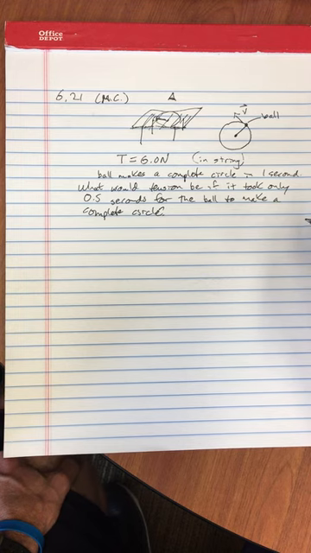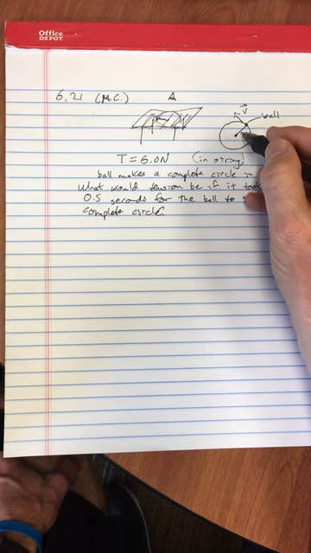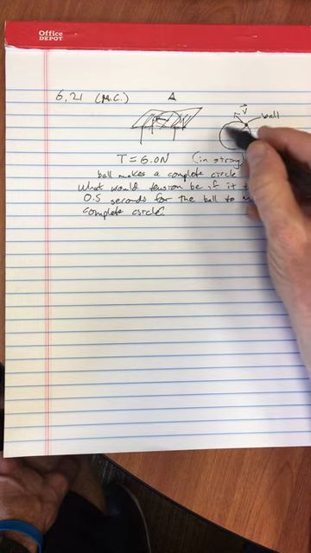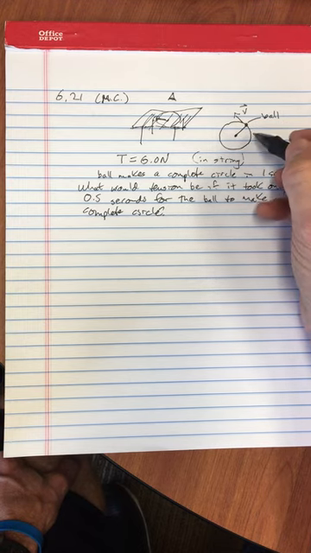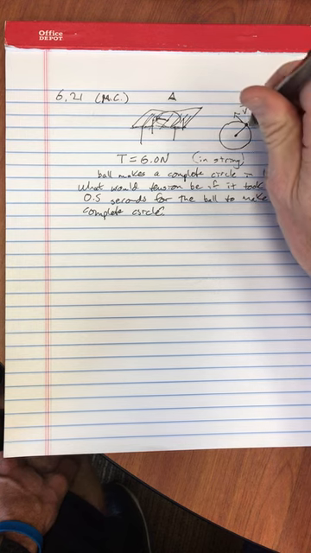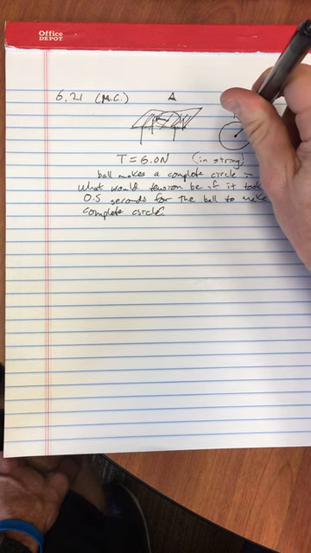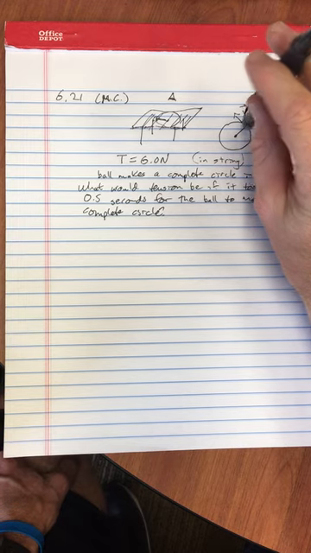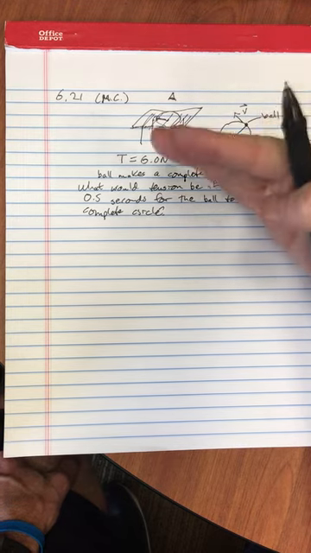It ends up following this circular path. The only force acting on the ball to make it go in this circular path is the tension in the string. Gravity is perpendicular to that circle. The normal force is perpendicular to that circle, so neither one of those forces affects any motion in the plane of the paper.